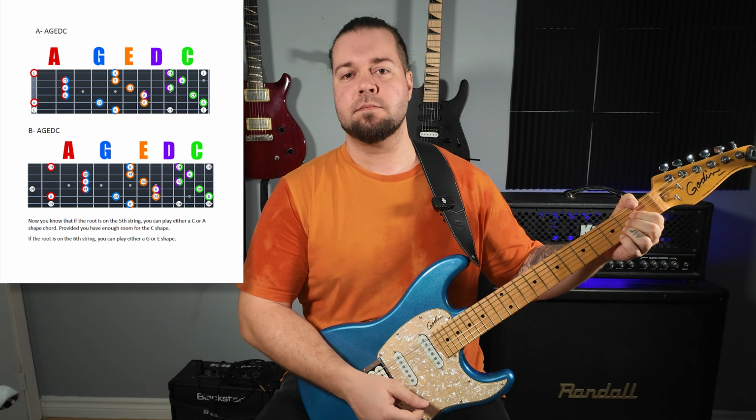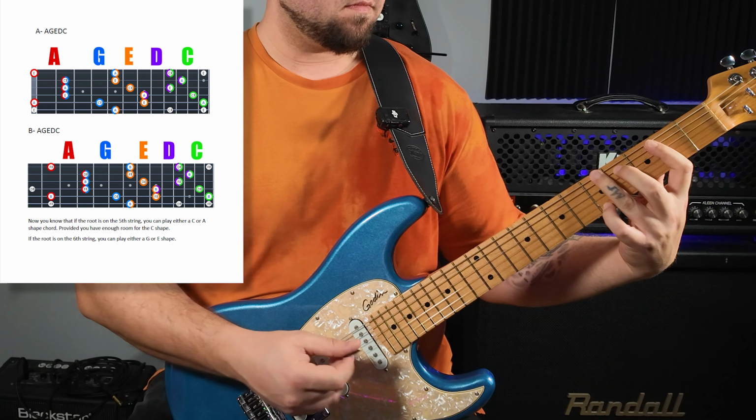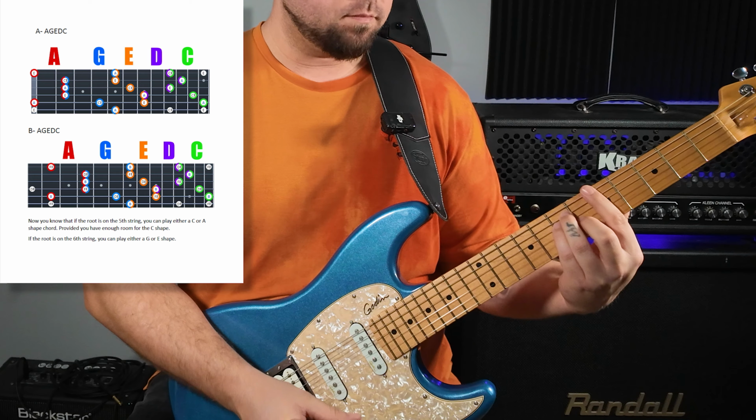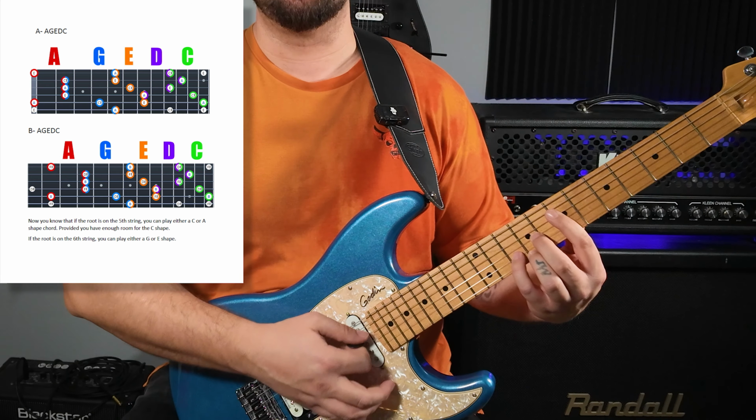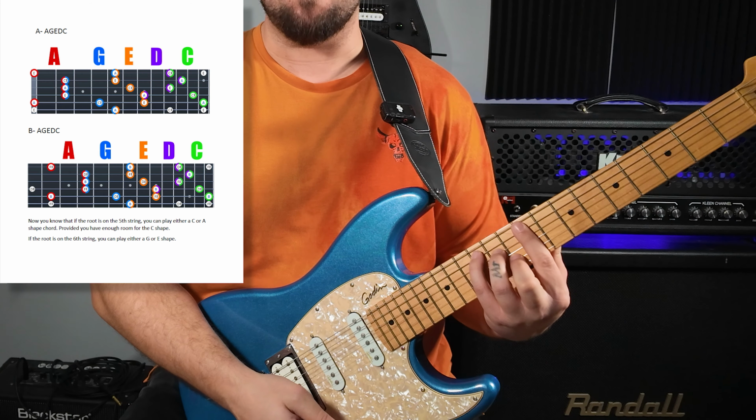Now the A. A feeds into G, into E shape, into D shape, and finally C shape.